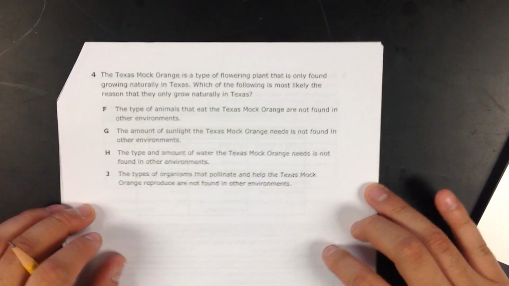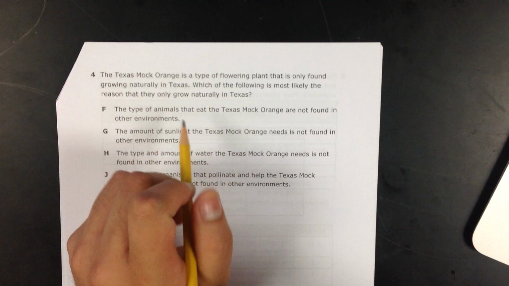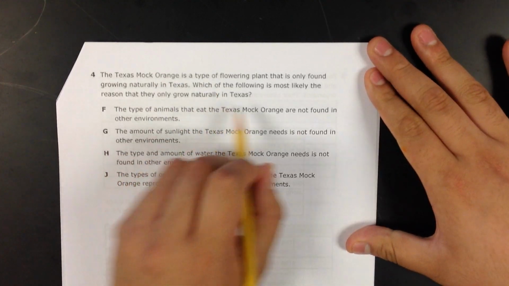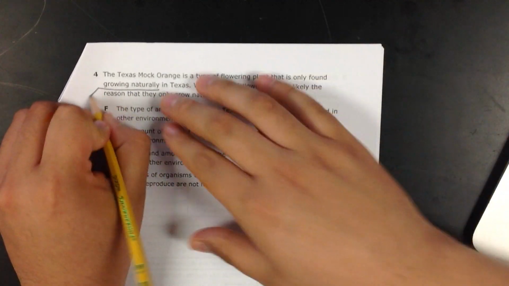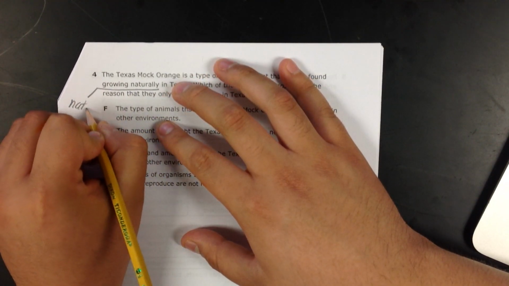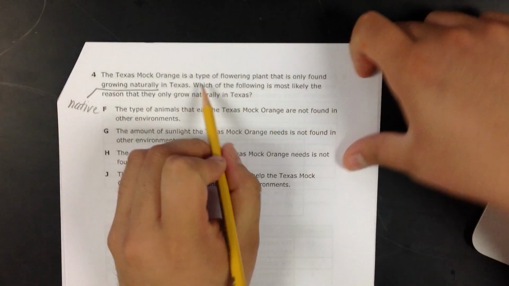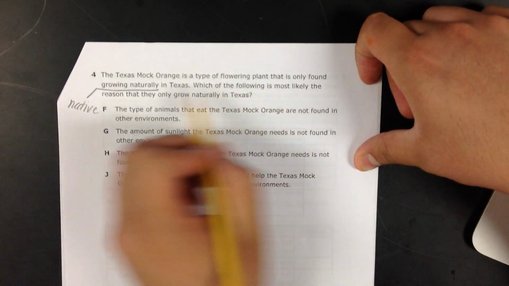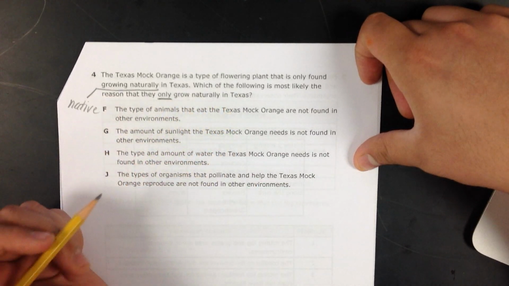Number 4, the Texas mock orange is a type of flowering plant that is only found growing naturally in Texas. Ooh, growing naturally. This reminds me of number 1 where we talked about native plants. Which of the following is most likely the reason that they only grow naturally in Texas?